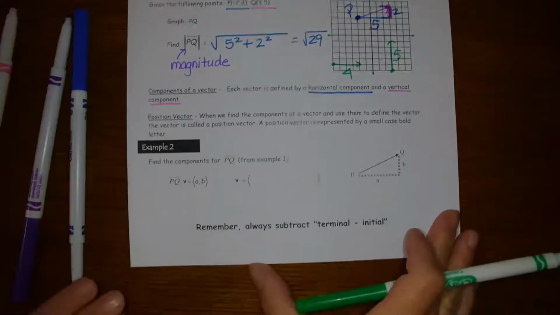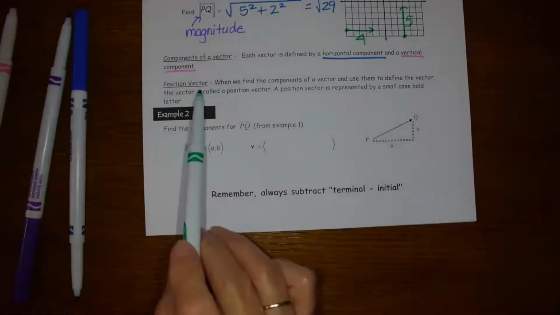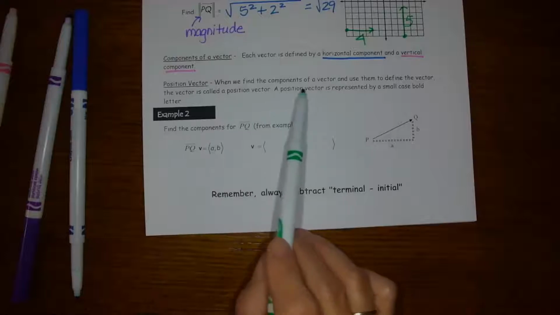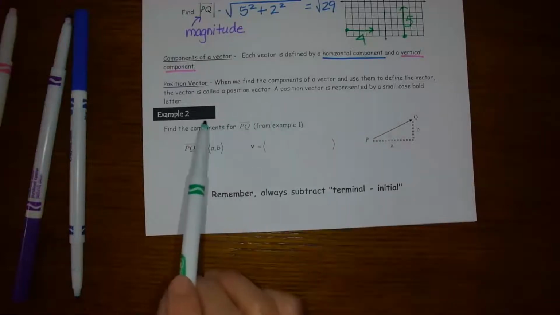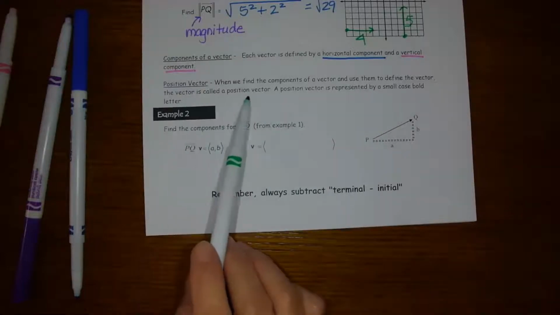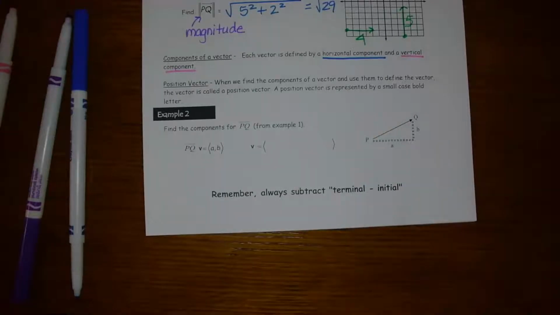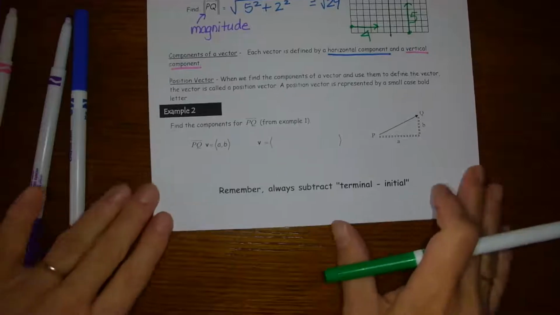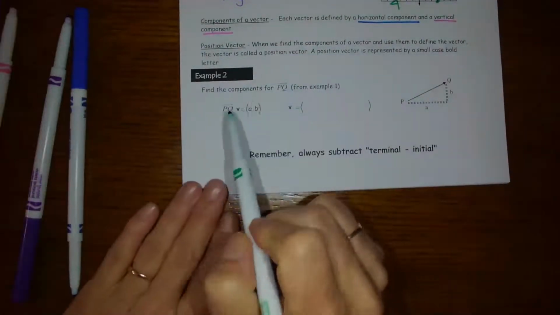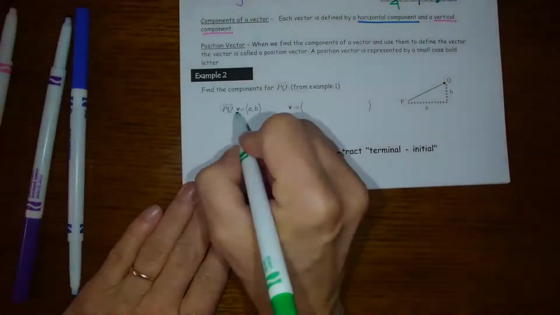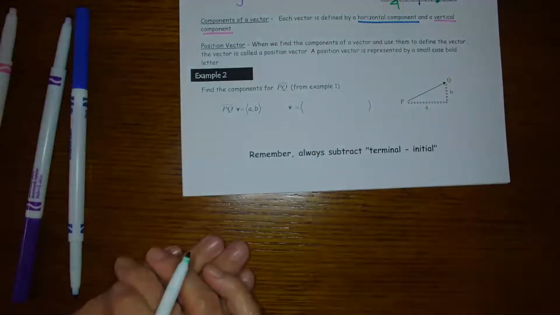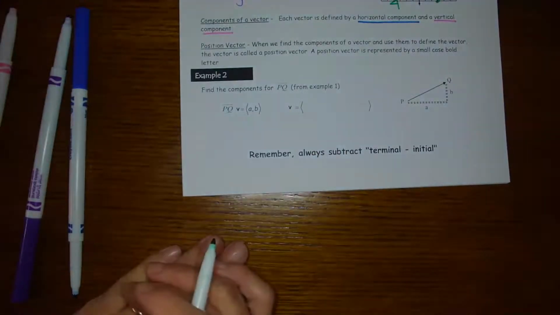That makes sense. Okay. Position vector. When we find components of a vector and use them to define the vector, it's called a position vector. A position vector is represented by a small case bold letter. So all we're doing is, you're going to see this says PQ and they're calling it vector V. See how that is bold?